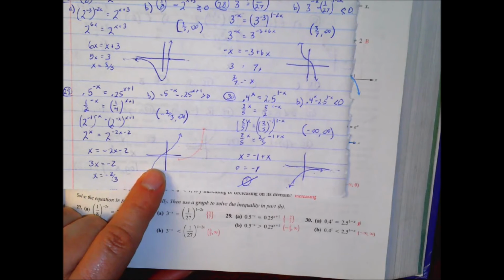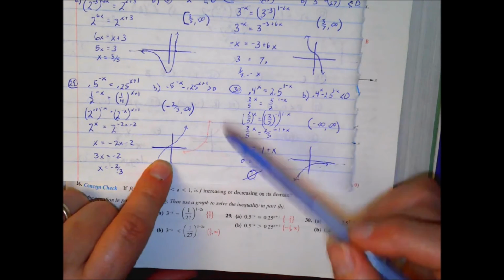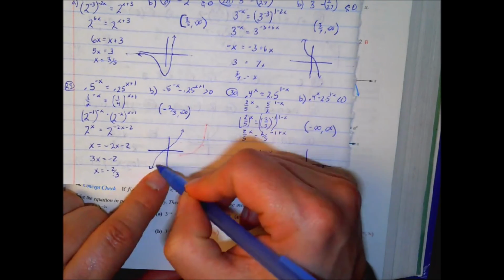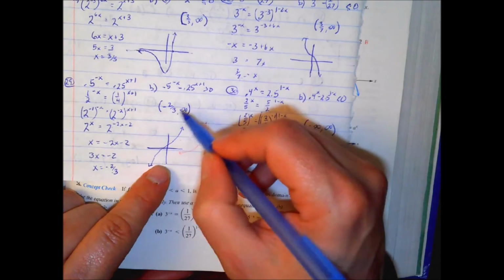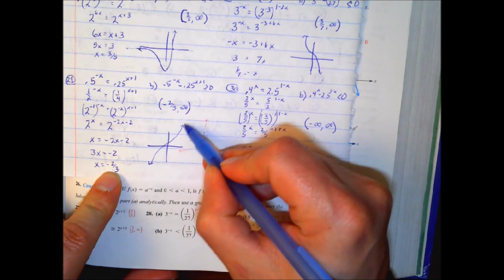So I had a little snafu with my video. So anyway, I'm going to pick up from here. So this is the graph for this here. So we can see where it's greater than 0. It's from this negative 2/3 all the way through infinity here. For all those x's, it's always greater.